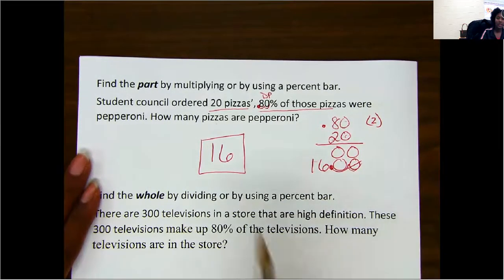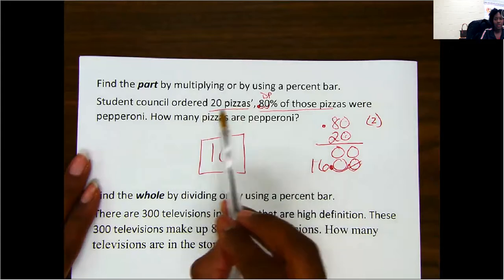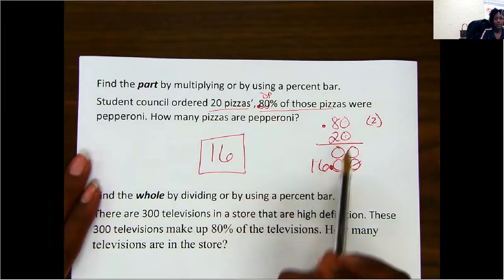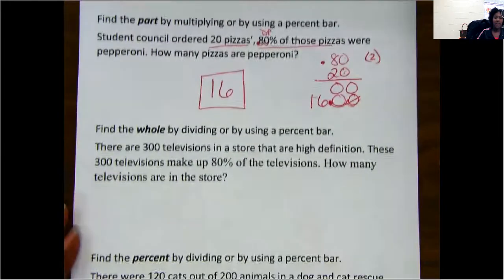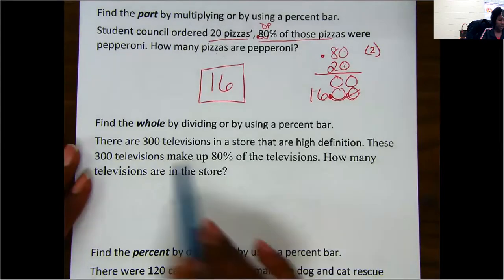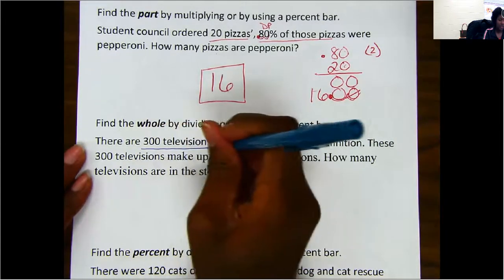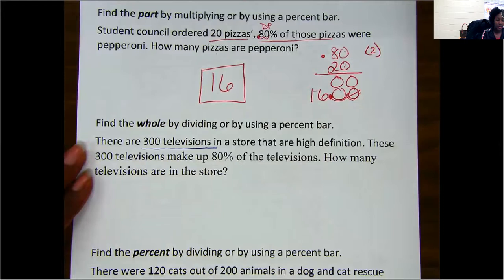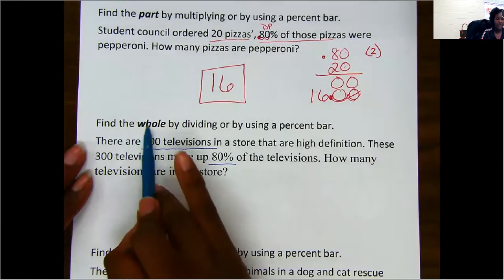Okay, again, this is the same quiz question you had. All I did was change the numbers. So how you solve it is still the same. All right, finding the whole by dividing or using a percent bar. There are 300 televisions in a store that are high definition. These 300 televisions make up 80% of the televisions. How many televisions are in the store? Remember, we're trying to find the total.